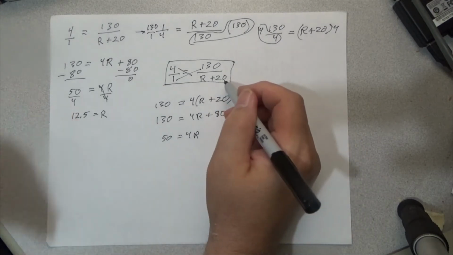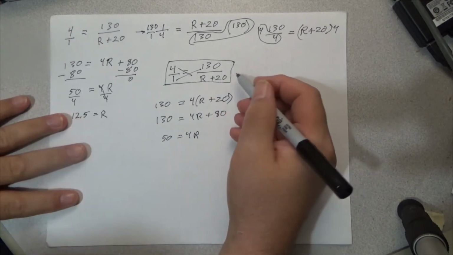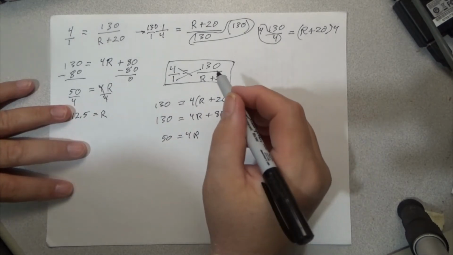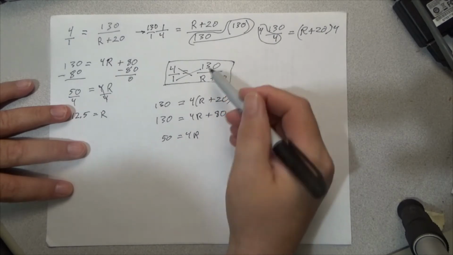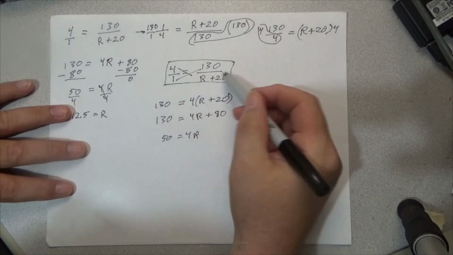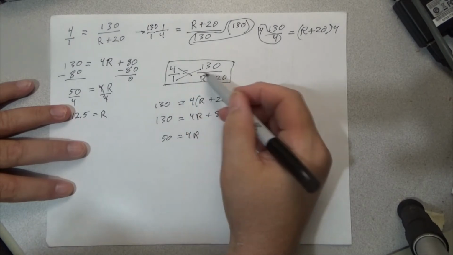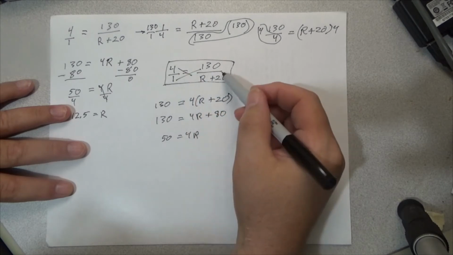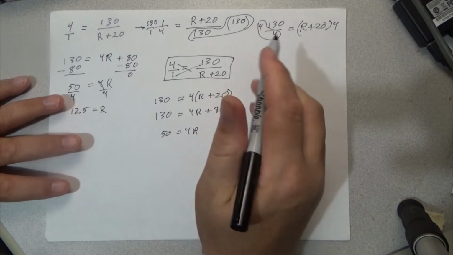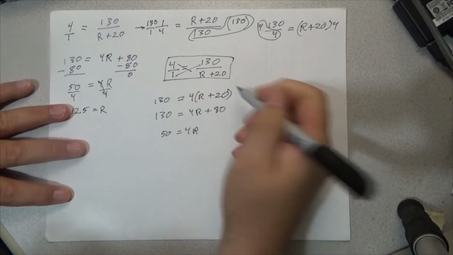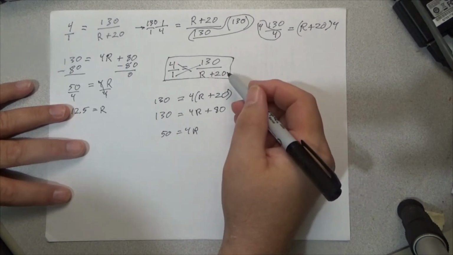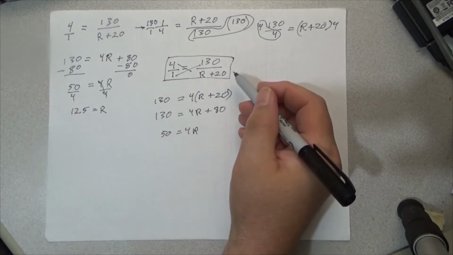Now the reason why this is a better way to do it is because we're going to be doing more proportions as we go along. In setting things up as a proportion, meaning that two fractions are equal to each other and we cross multiply, it's a good technique to use for many different things. So this would be my preferred way of doing this kind of problem right here.